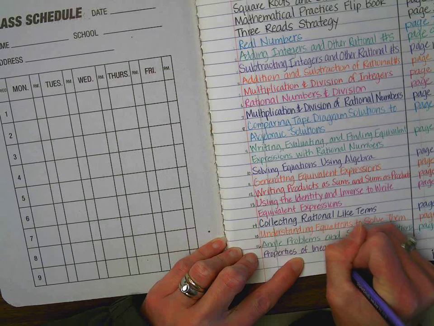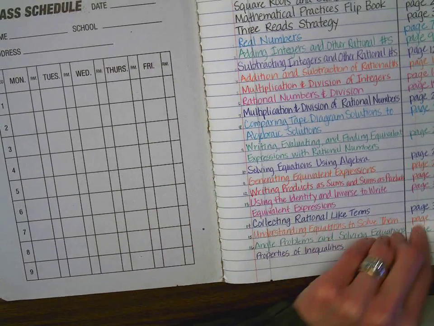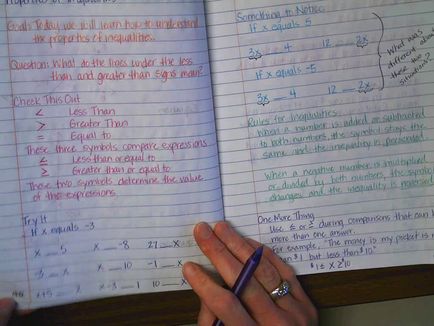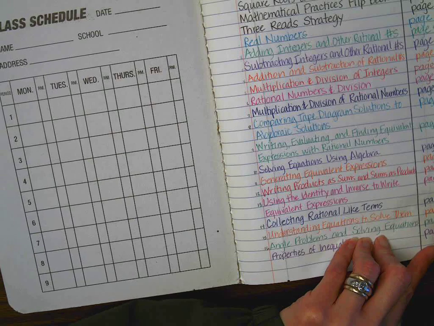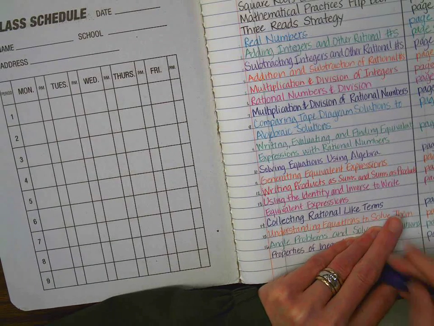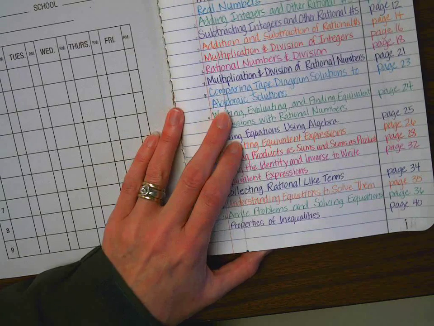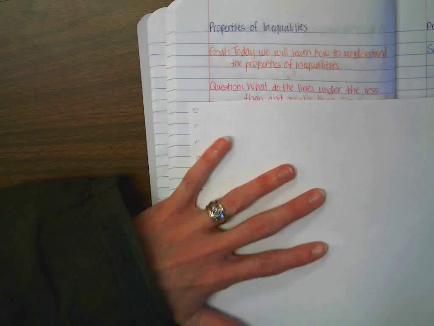Okay, and this is actually the 17th video, but it is our 6th lesson of our new module, and you can find it on page 40. Sorry, I thought I had that written down, but I didn't. Okay, so Properties of Inequalities on page 40. So I'm going to turn there now, and let's take a look at what we're doing.